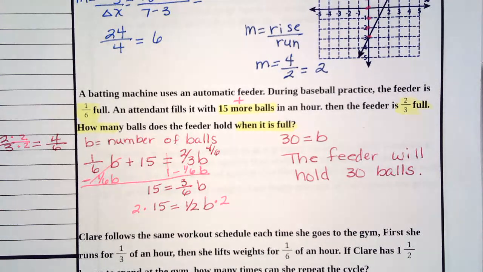So, when it's completely full, that feeder will hold 30 balls.